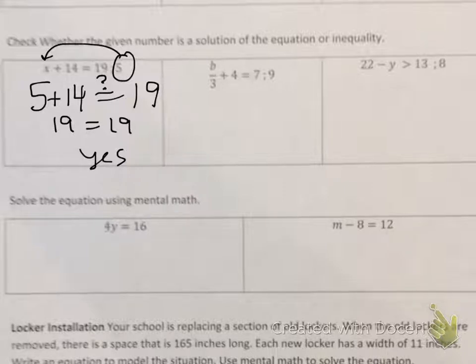Again, another equation here. We're going to substitute the number 9 in place of the variable. The variable this time is b. So I'm going to go 9 divided by 3 plus 4 equals 7. And again, I'm checking to see if that's true. Does that equal 7? So I first need to do this 9 divided by 3.